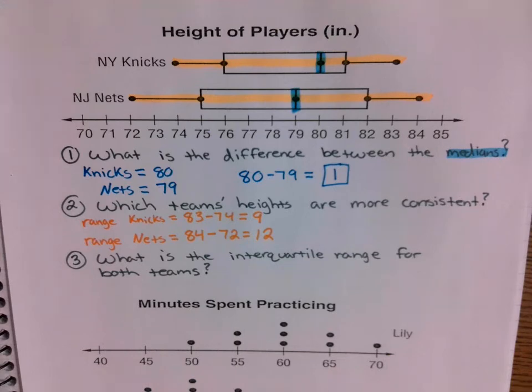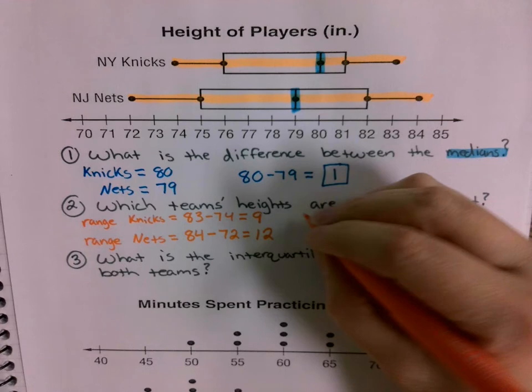We want a small range. So which one has the NICS? The NICS have the smaller range. So make sure you write that fully out so that way you guys can remember.